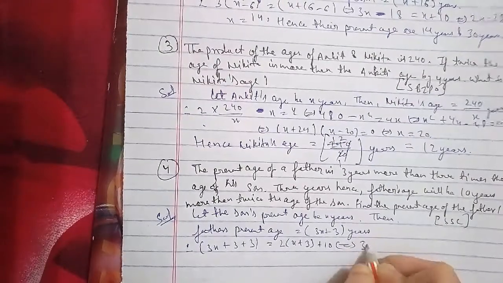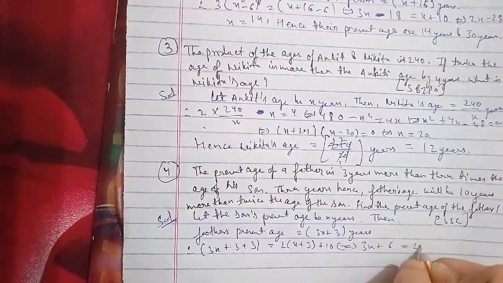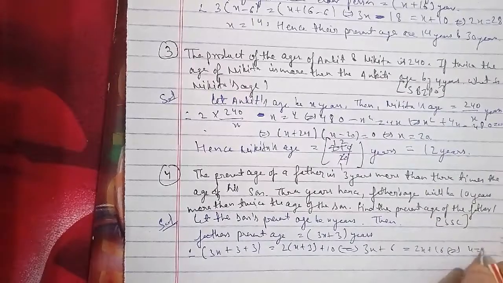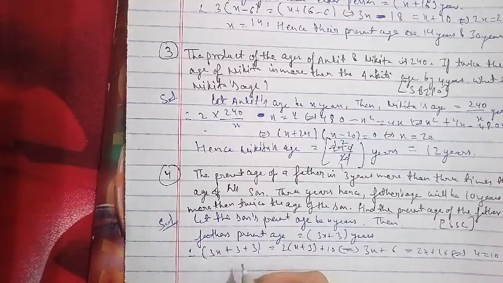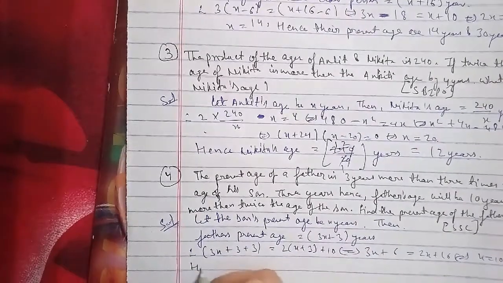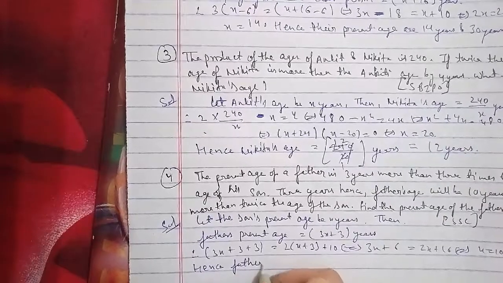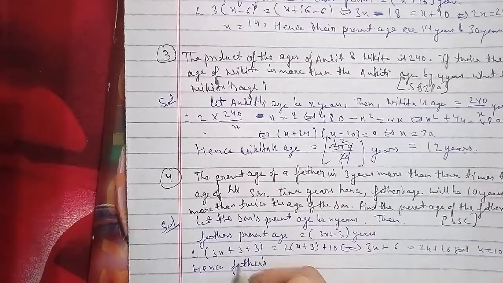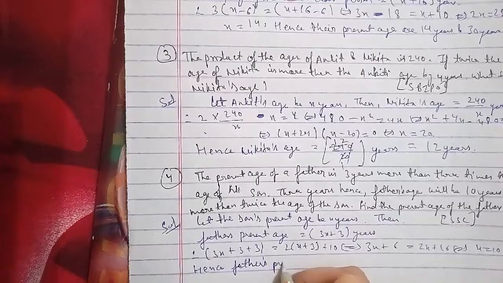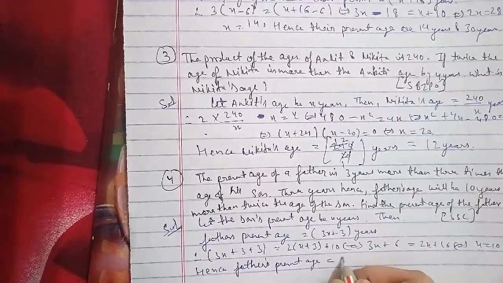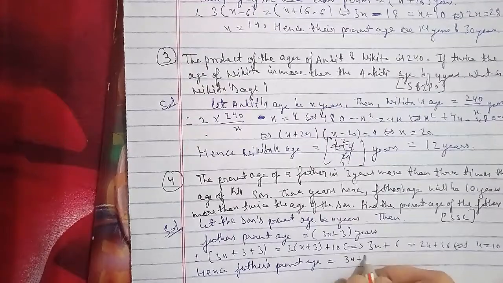Hence father's present age equals 3x plus 3, which is 3 into 10 plus 3, 30 plus 3, 33. So we have 33 years.